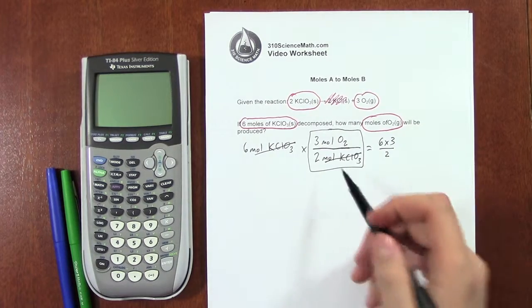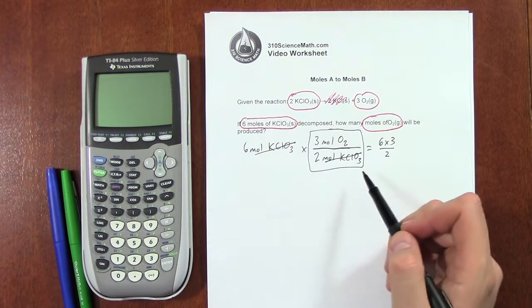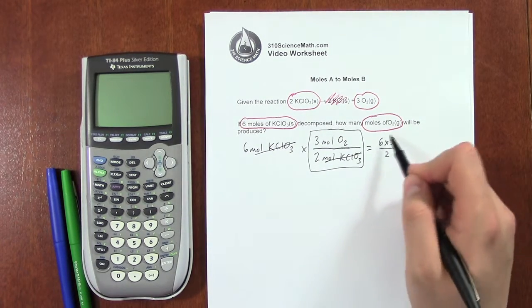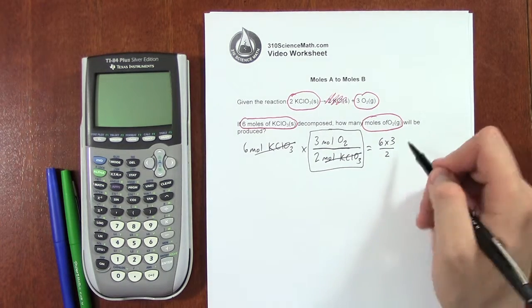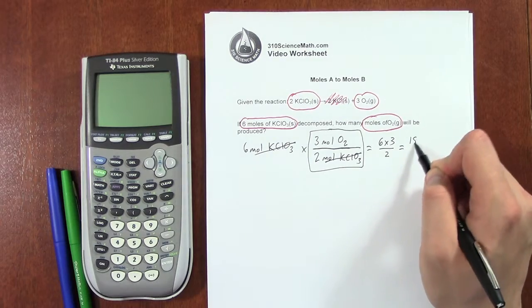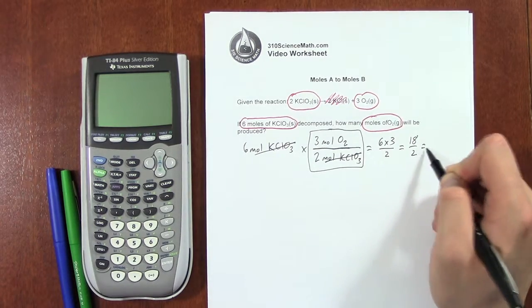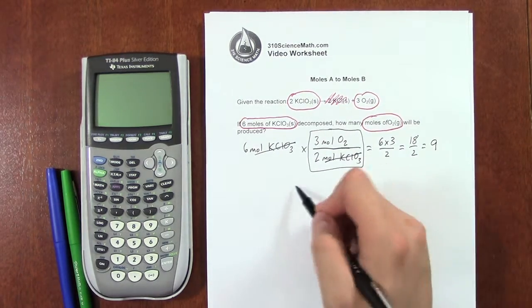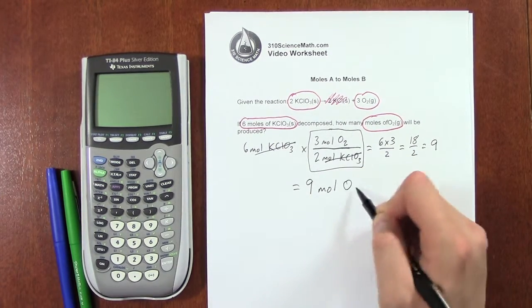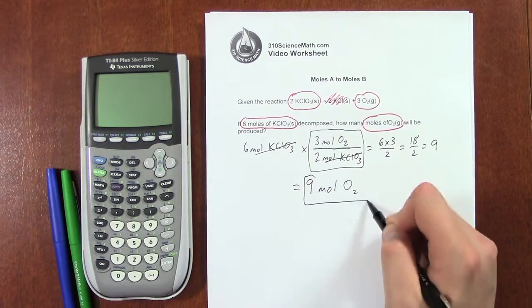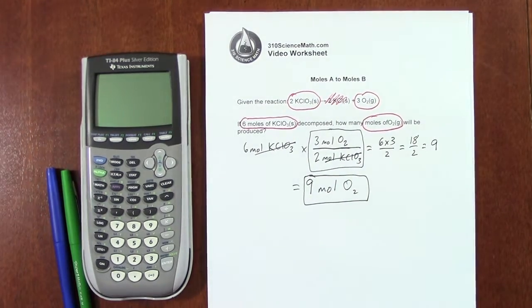So in the end, all I'm going to do now is multiply 6 times 3 and divide by 2. Remember, we're not canceling the numbers, we're canceling the units. And then you just work out the multiplication and the division steps here. So 6 times 3 is 18, divided by 2 is 9. So then this problem works out to be 9 moles of oxygen. And that, my friends, is how you roll when it comes to moles to moles.